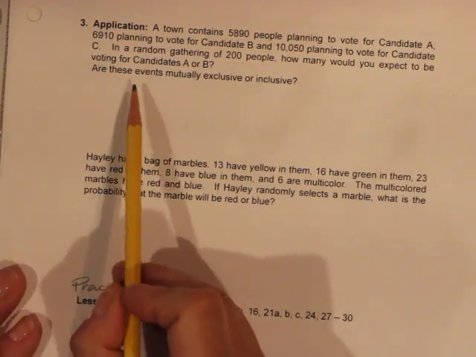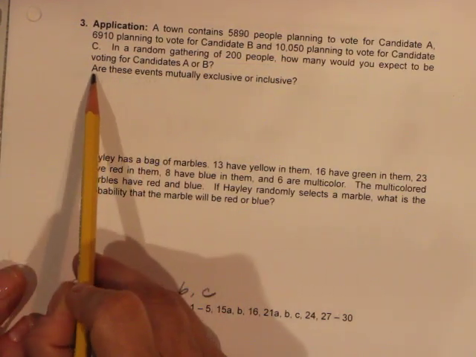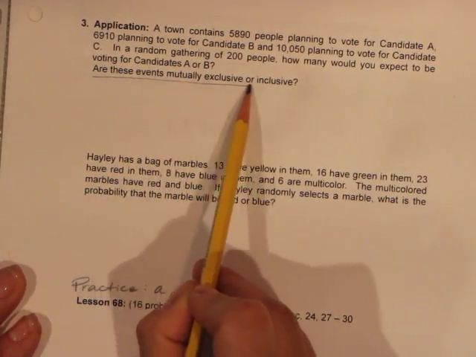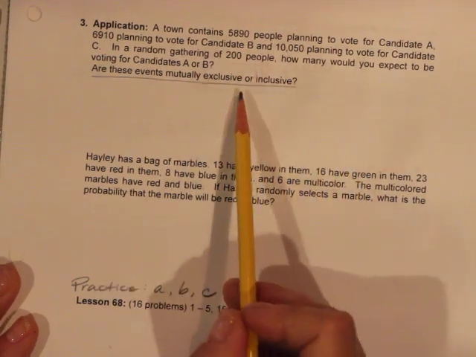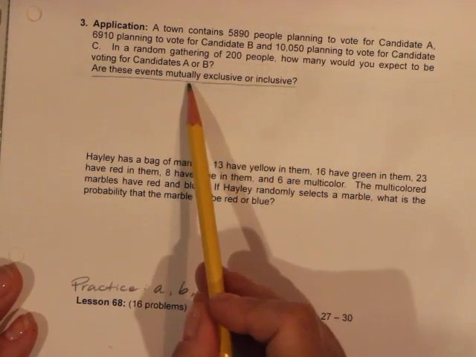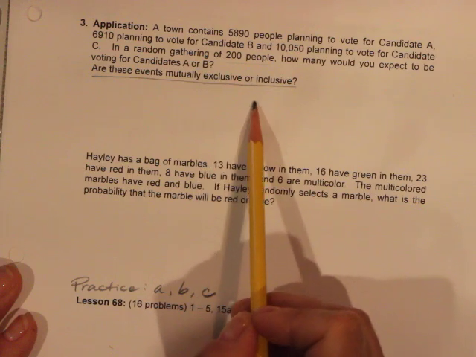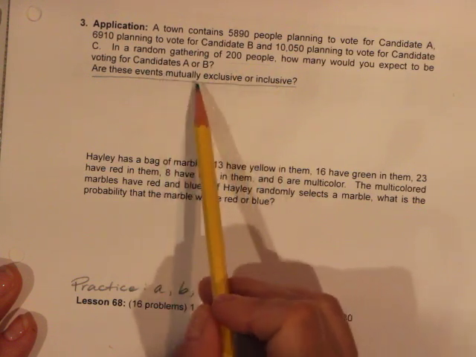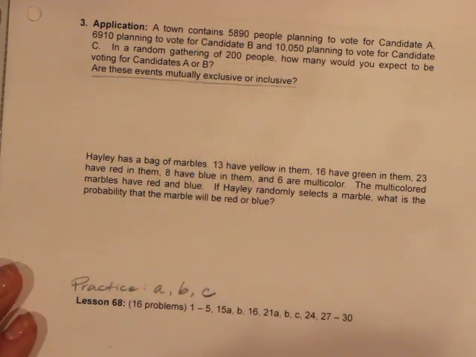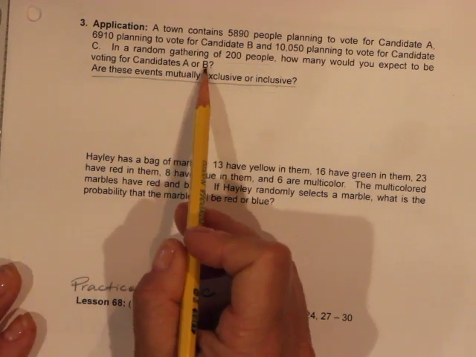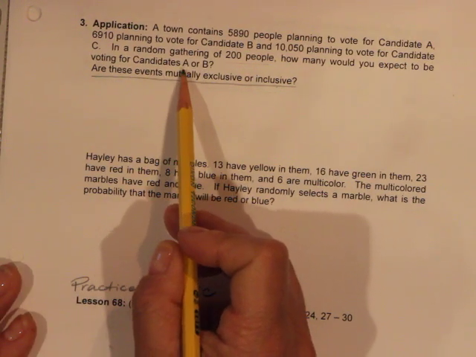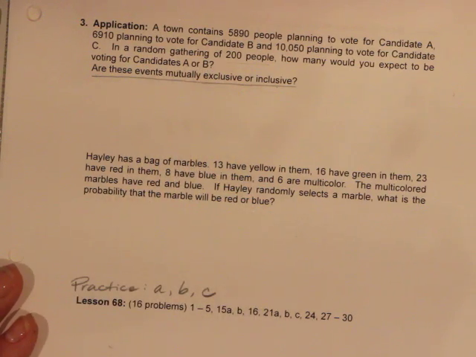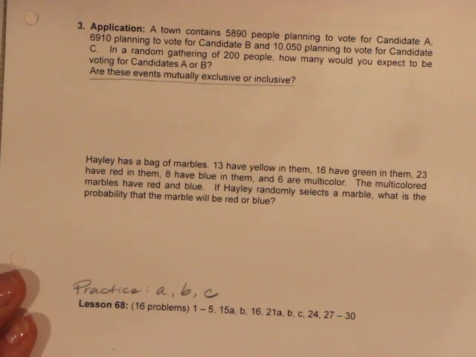Let's think through this for a second. The first question we need to ask ourselves is, are these events mutually exclusive or inclusive? Can someone vote for more than one candidate at a time? Inclusive, or are they mutually exclusive, meaning you can only vote for A or B? Those are the only options. And the answer is they are mutually exclusive. No one could vote for A and B, right? They can either vote for A or B. Both of those things can't happen at the same time.